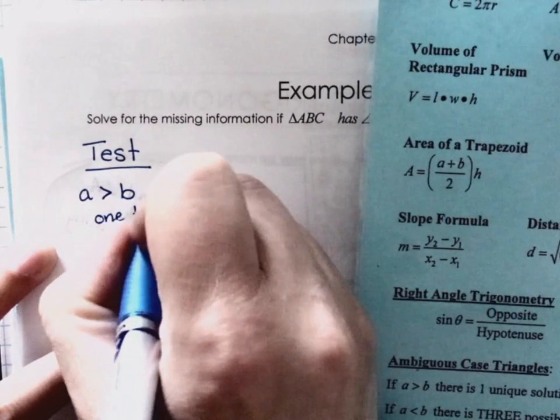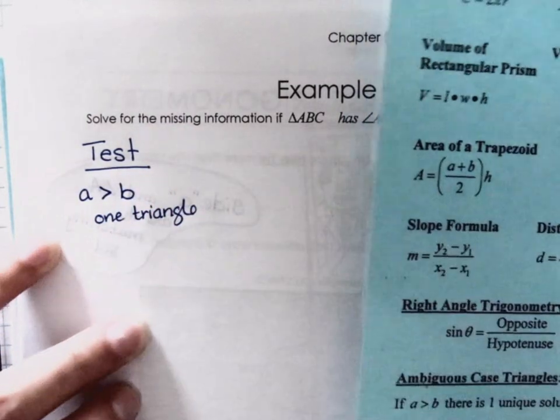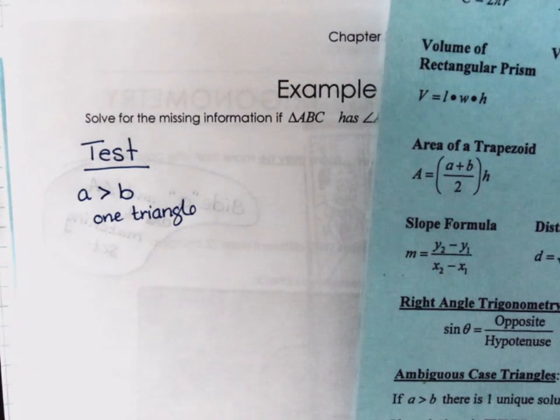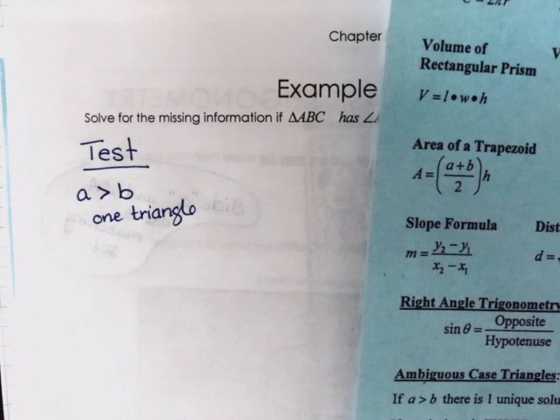One triangle. That's so easy, ladies and gentlemen. That's so easy. That is Wednesday's lesson. Can you guys do this now?